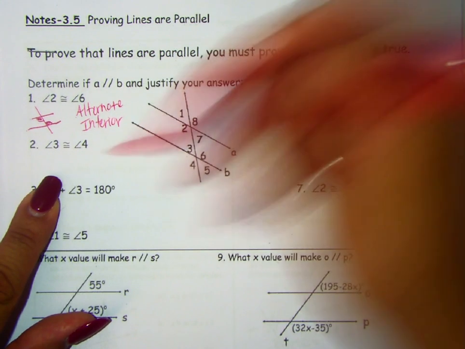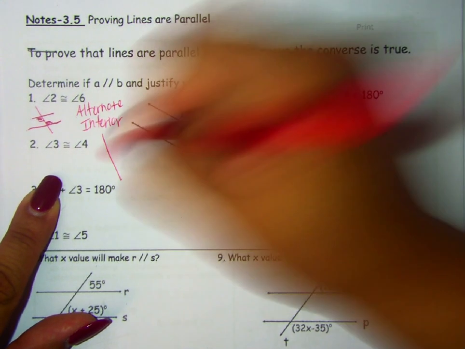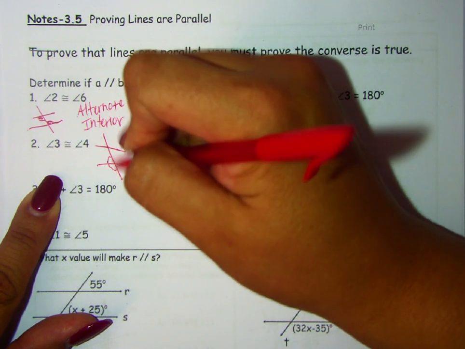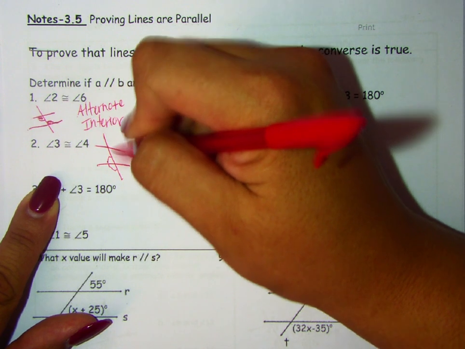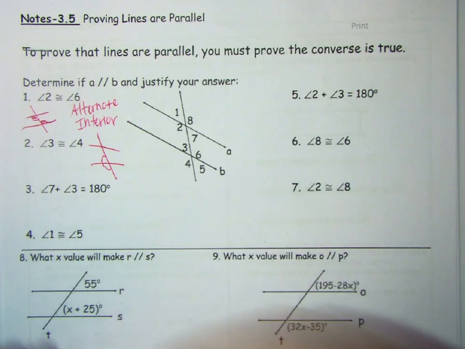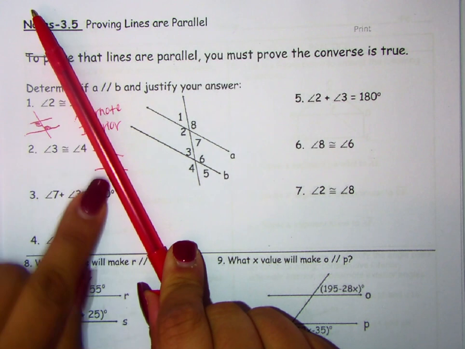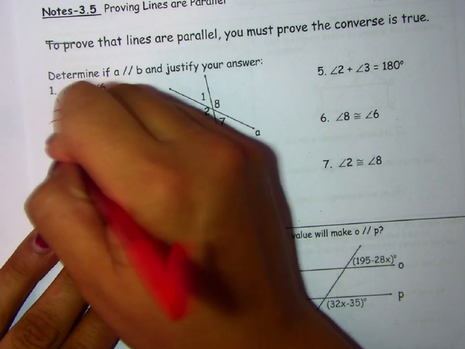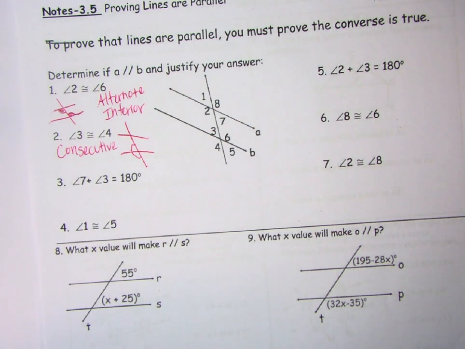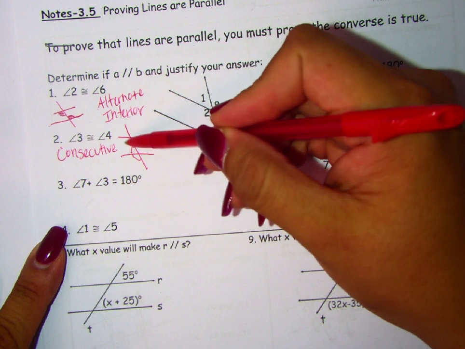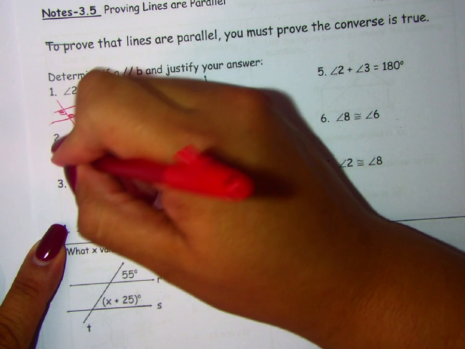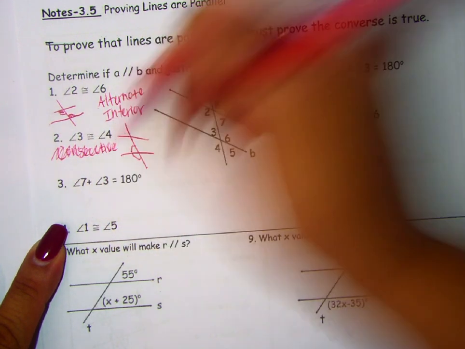On angles 3 and 4, we're going to look at the transversal and the two lines. Angles 3 and 4 are right here. You can tell right away they're next to each other, and they form a line, so that means they're supplementary. And if we look at the transversal, they're on the same side, so these are the ones we called consecutive. But are they interior? No, they're not both inside. Exterior? No, they're not both outside. So they're actually not consecutive interior or exterior.